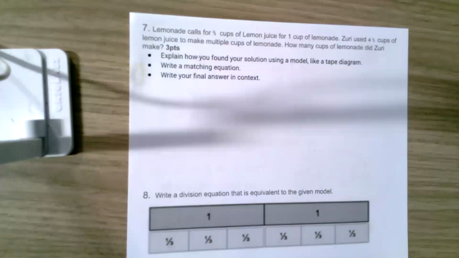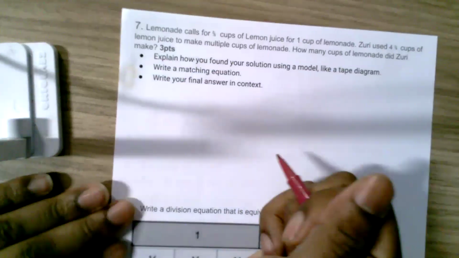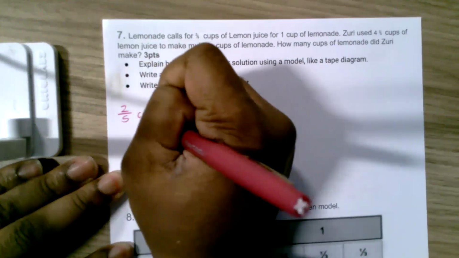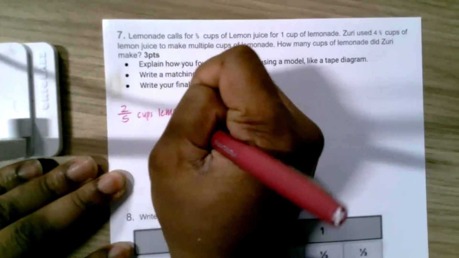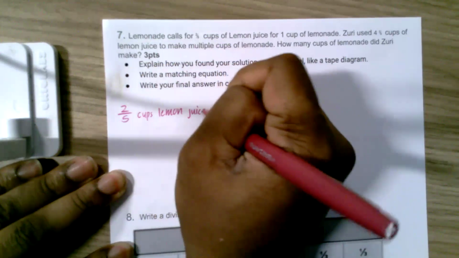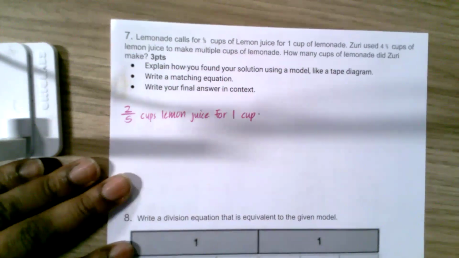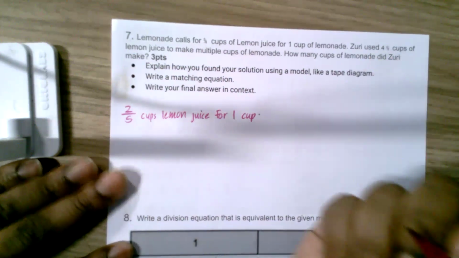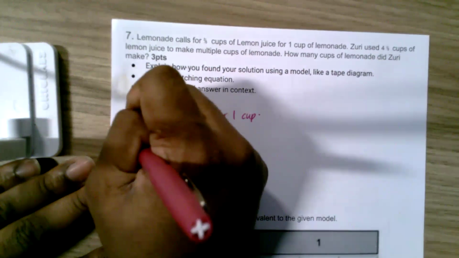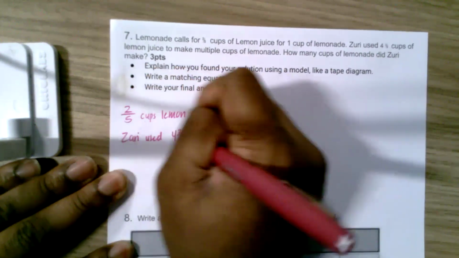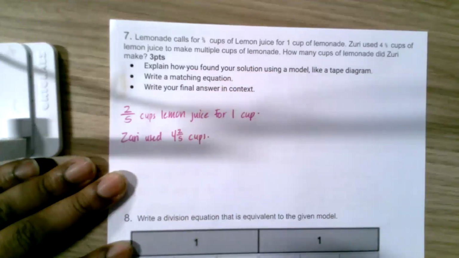So lemonade calls for 2/5 cup of lemon juice for 1 cup. So 2/5 cup lemon juice for 1 cup. Okay. Zari used 4 2/5 cups.